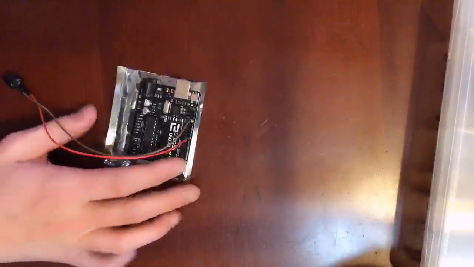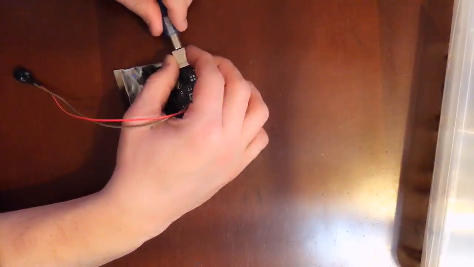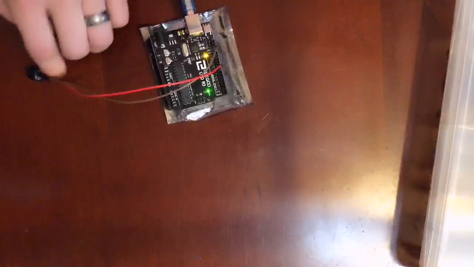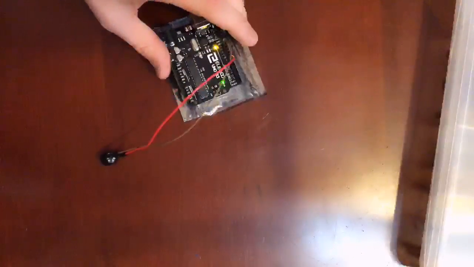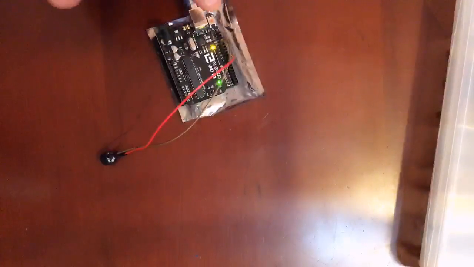We'll get some power to the board here. Be careful. The board is on. We don't have a program loaded for this buzzer yet, so that last buzzer was wired up differently and programmed differently.